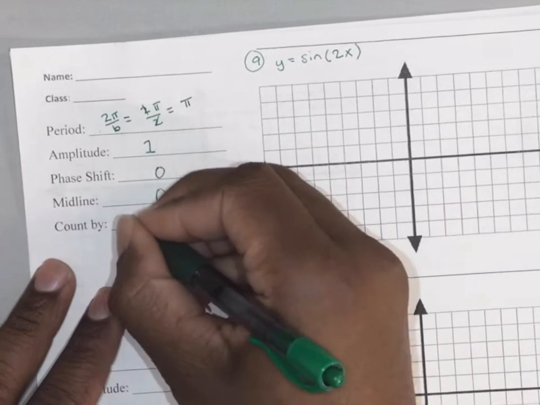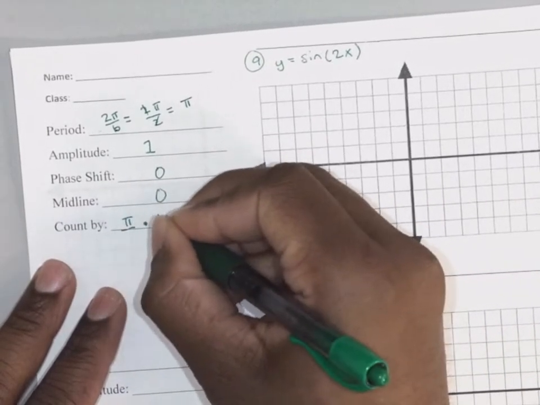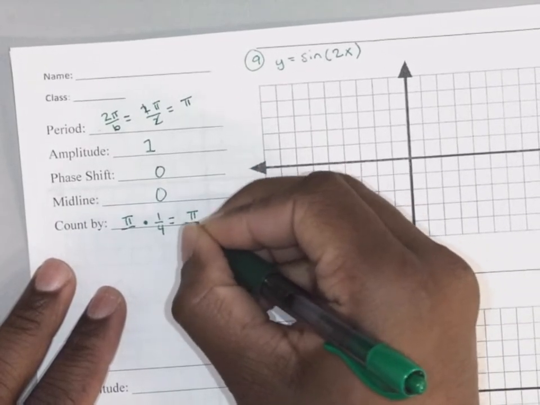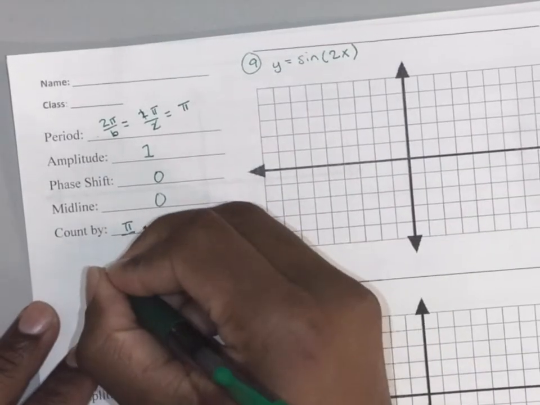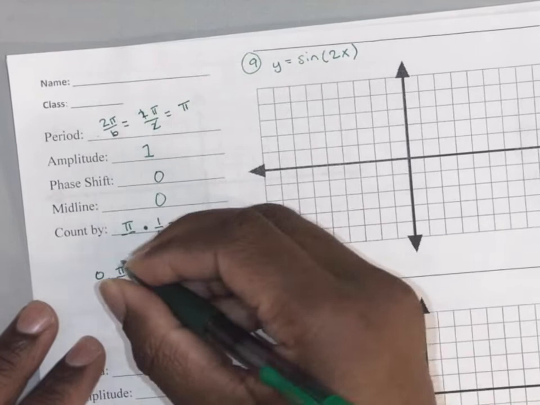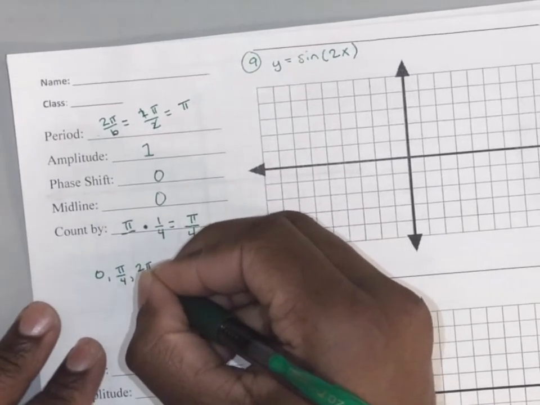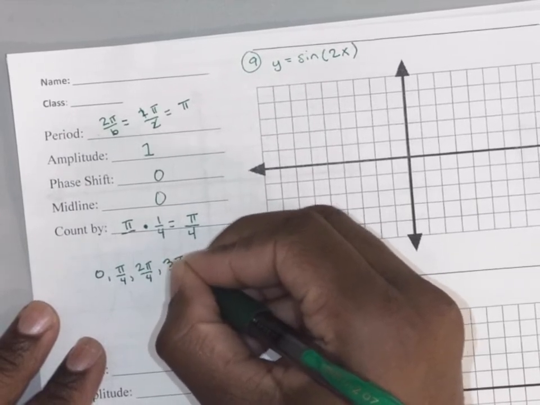And then the count by. For the count by, I'll take what we found the period to be, and we'll multiply by 1 over 4. 1 times pi is pi divided by 4. So this will be my count by, meaning we'll go from 0 to pi over 4. Then we'll add another pi over 4 to that, which will give me 2 pi over 4. We'll add another pi over 4 to that, which is 3 pi over 4.